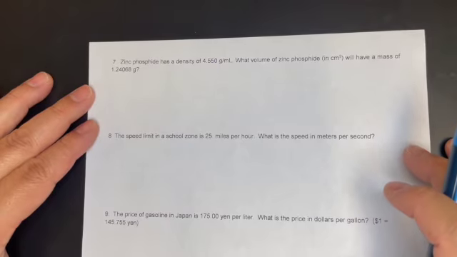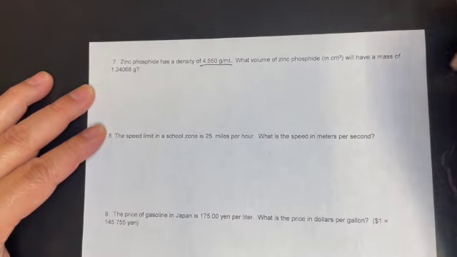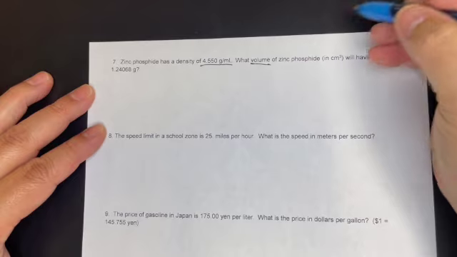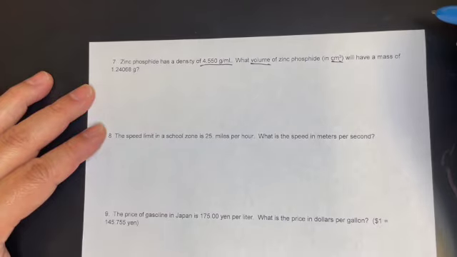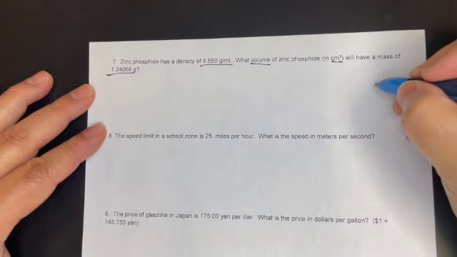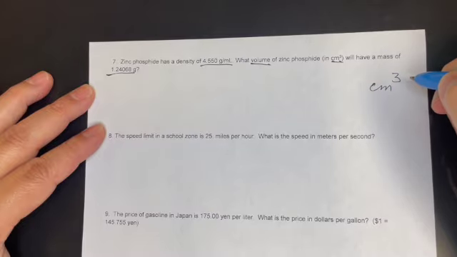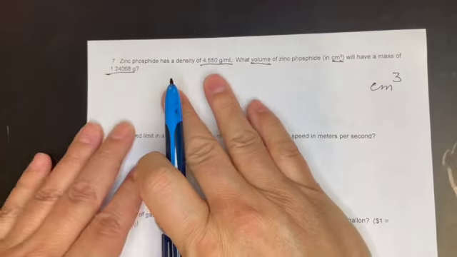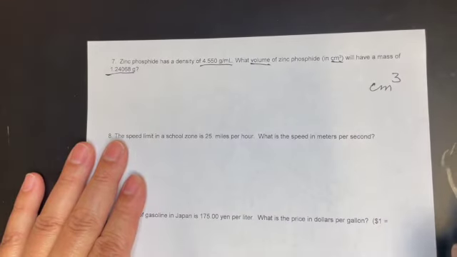In our next problem, we're given the density, right? They're asking for volume. Now, they don't ask what units, but you have centimeters cubed. Oh, they ask for centimeters cubed, and they give you a mass, right? So in the end, you're looking for centimeters cubed. The problem is there is no centimeters cubed out here. There is a milliliters that we can convert into centimeters cubed.